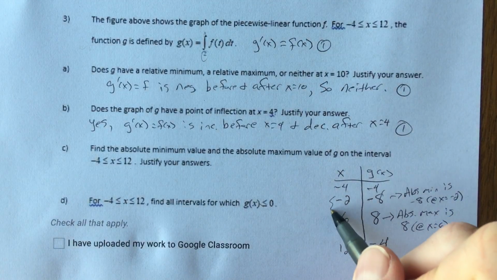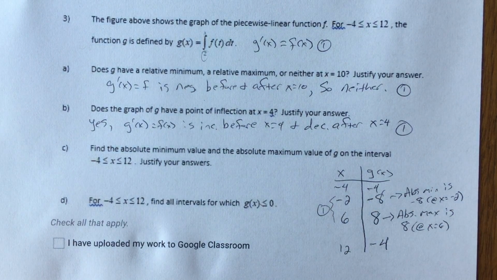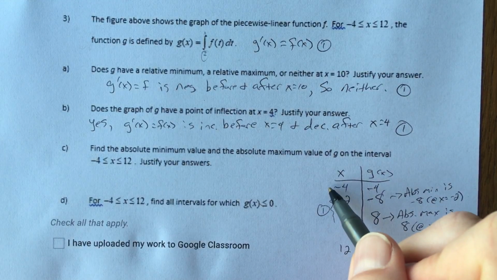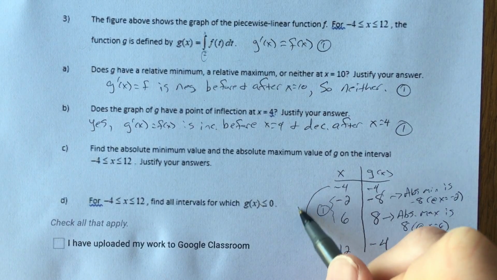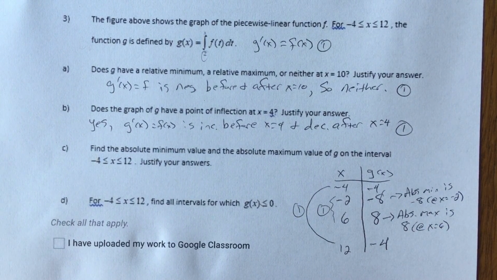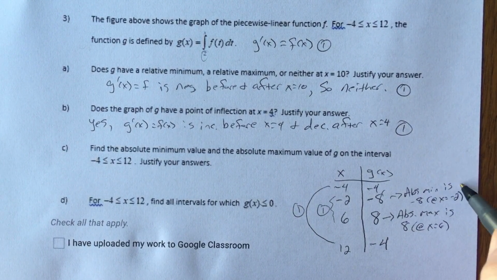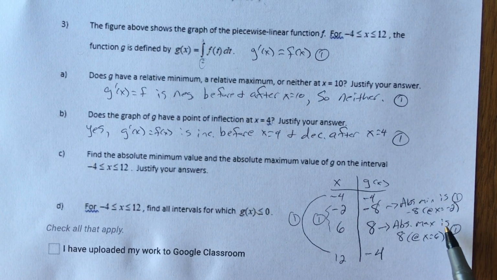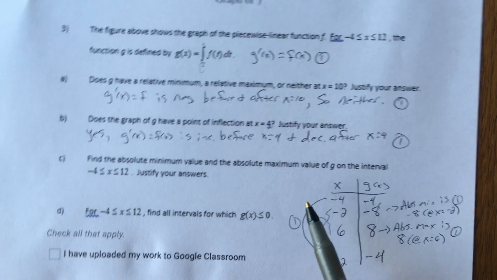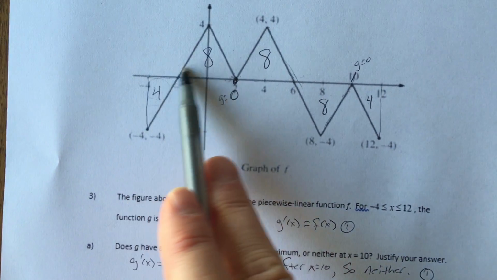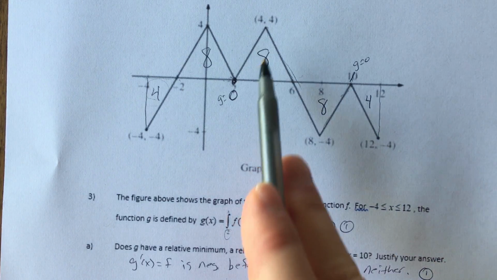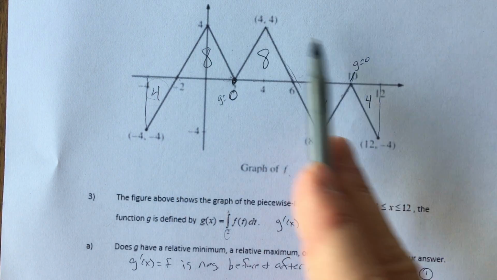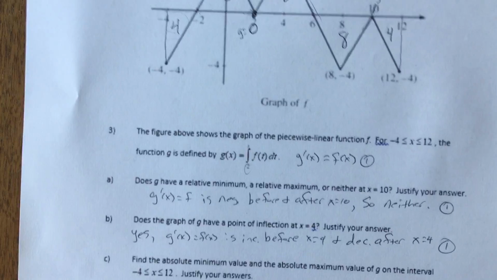If we had negative 2 and 6 as candidates, they gave us a point. If we made sure to include the endpoints, they gave us a point. And if we had these two answers with the correct justification, we got points for that too. So 4 points total here. Really it's just whether we can do the area of triangles and keep ourselves organized as we accumulate over that span.